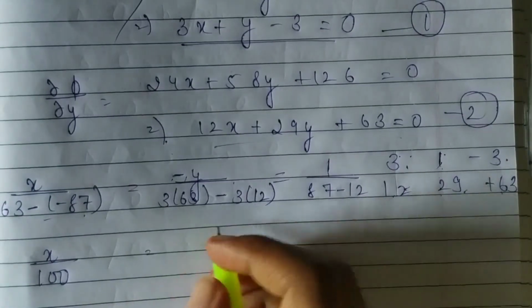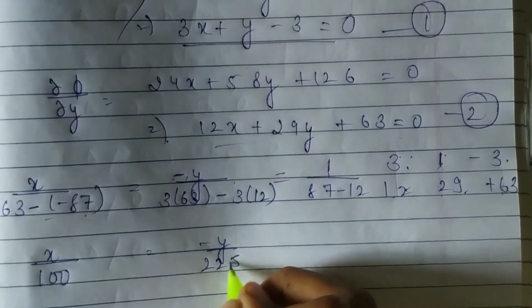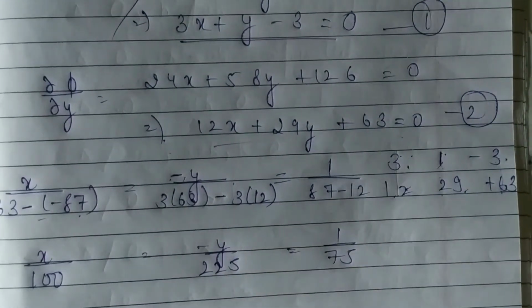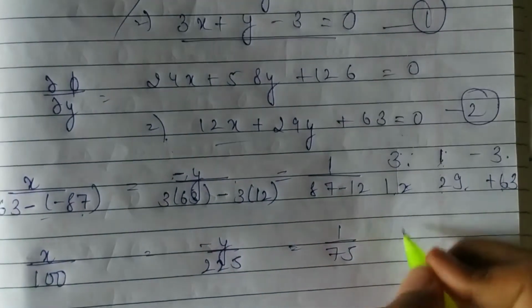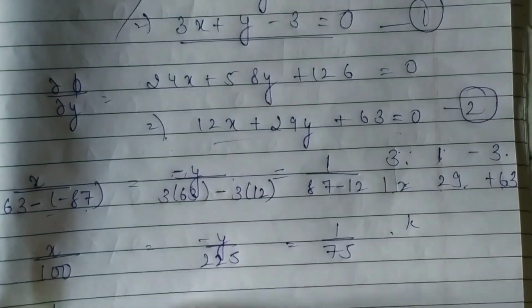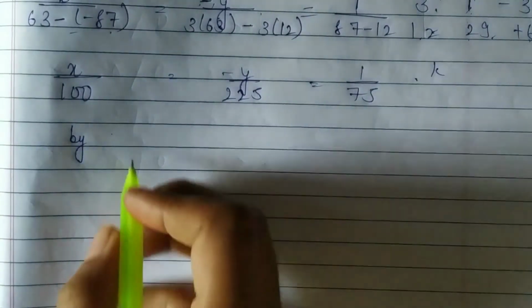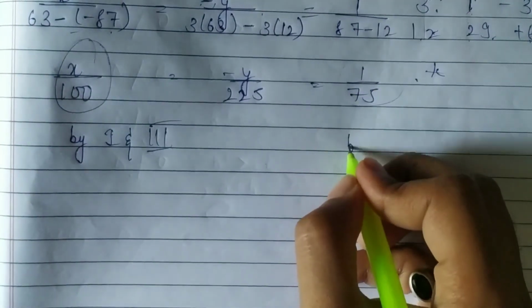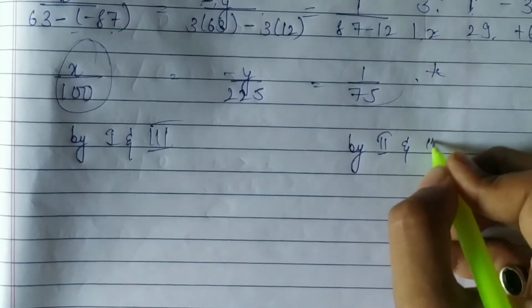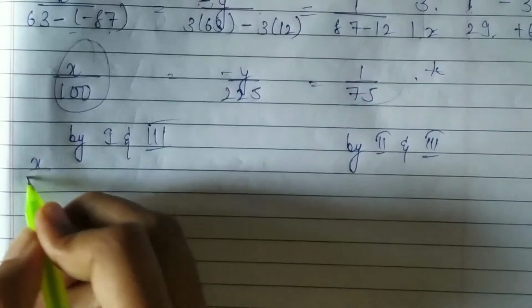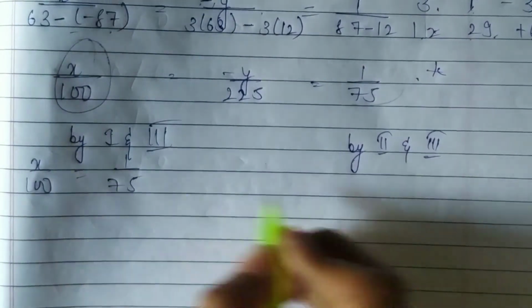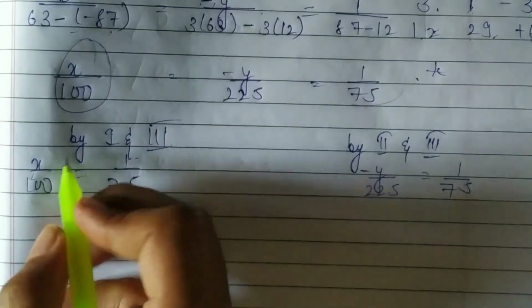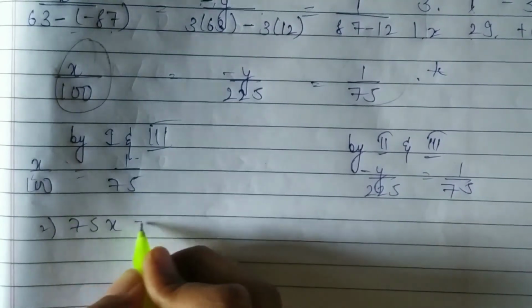This gives you x upon 100, minus y upon 225, equals 1 upon 75. You can let it equal any constant. Now we need to find the values of x and y. To find the center of the conic, we will compare the first and second terms, that means this and this, for x. And to find y, we'll compare the second and third. I have numbered them first, second and third. So for the x value, x upon 100 equals 1 upon 75, and for y, minus y upon 225 equals 1 upon 75. Cross multiply, which gives you 75x equals 100.